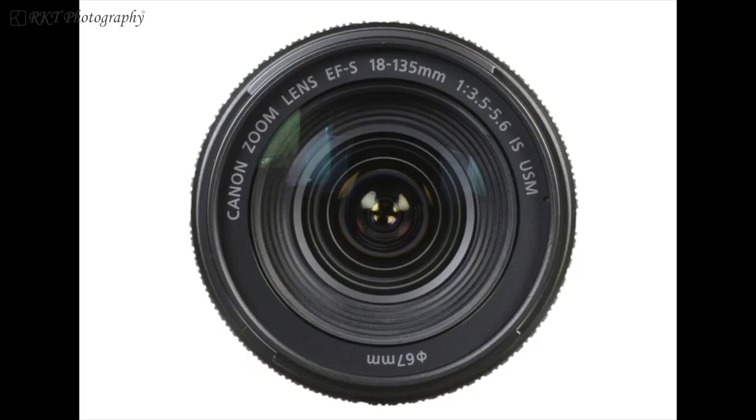The meaning of 3.5 is that when you are shooting at 18 mm focal length, you can open the aperture up to a maximum of f/3.5. And when you zoom in to 100 mm or 135 mm, you can achieve a minimum f value of 5.6. You cannot go below 5.6. So that is the meaning of 3.5 to 5.6.